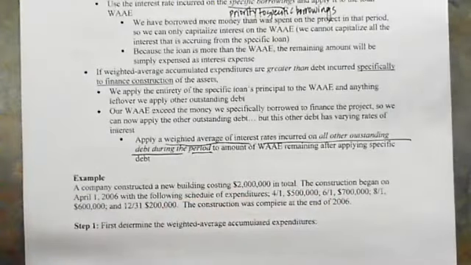So, after we exhaust all of the specific borrowing on our accumulated expenditures, we might say, oh, look, we still have another, say, $400,000 that we could use to capitalize interest. Well, then we're going to say we have a portfolio of loans. They're at different interest rates. I get a weighted average interest for the total amount of that loan portfolio, because maybe some are at 8, some are at 6, some are at 4.